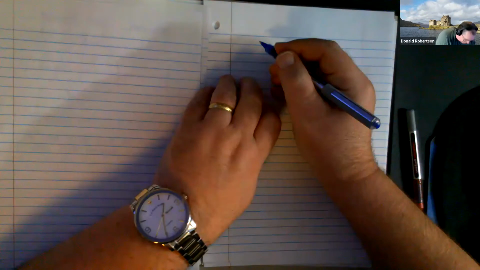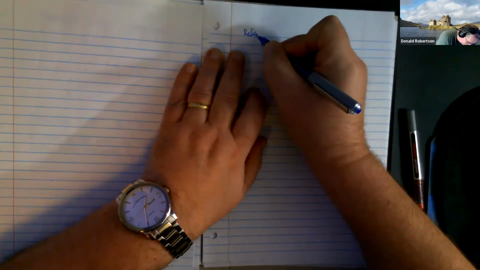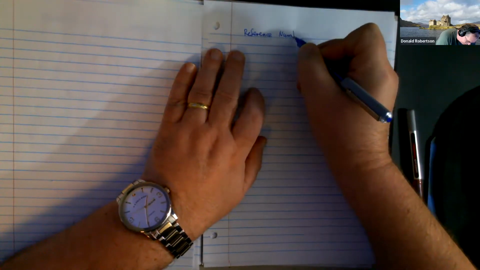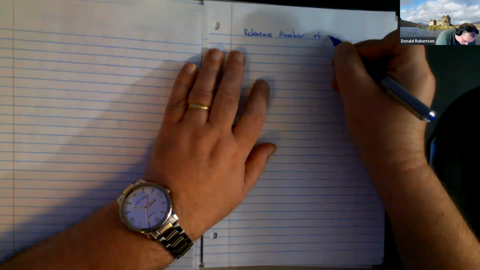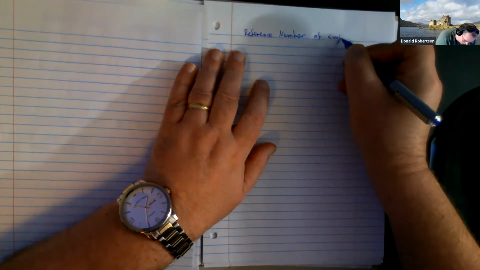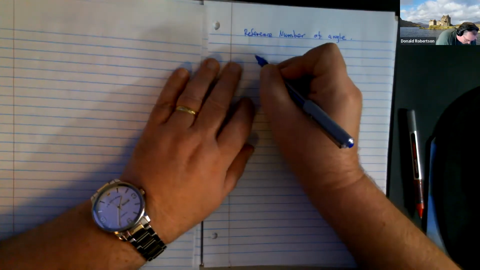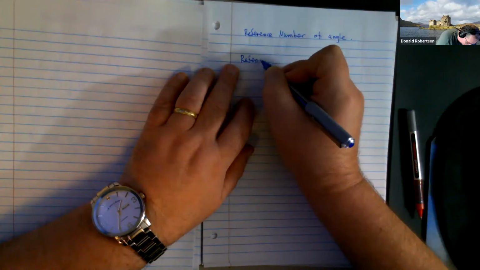Okay, then we shall move on to another guy. And this time we're going to get a guy called the reference number. Reference number of an angle. Here's its definition of what it is.